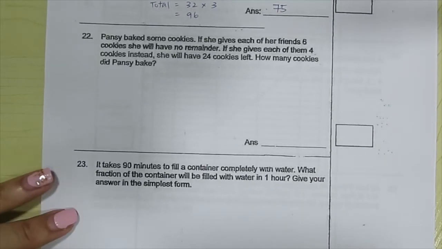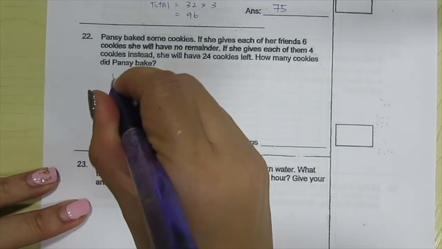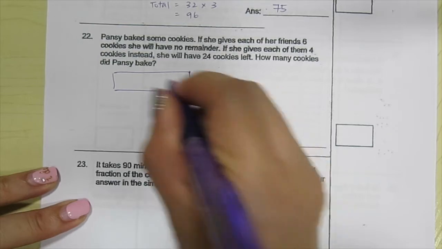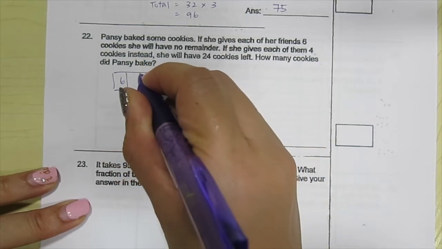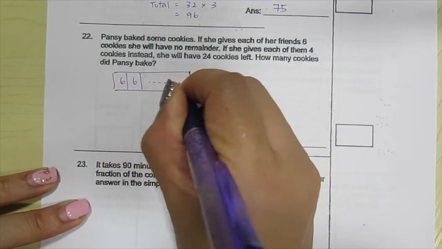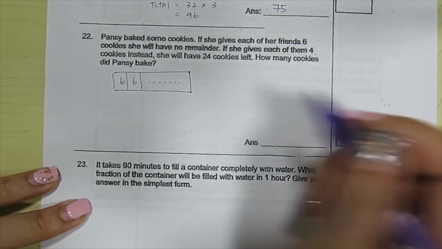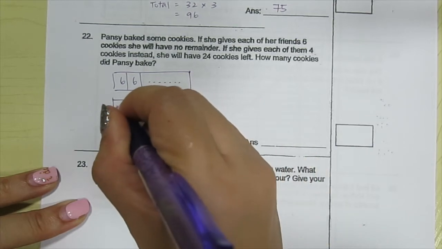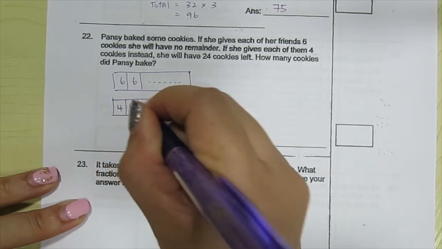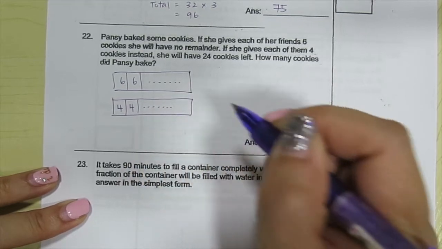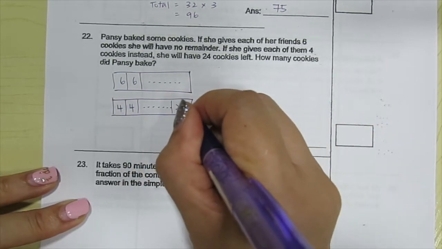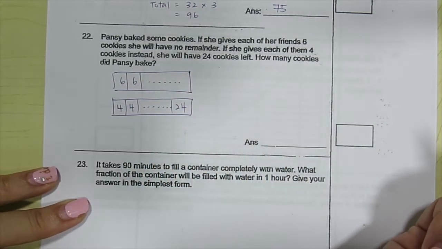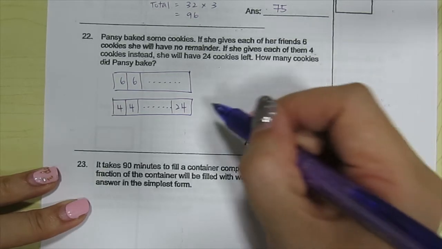Next, Pansy baked some cookies. There are 2 scenarios. If she gives each of her friends 6, but we don't know how many friends, she will have no remainder. In another scenario, now she gives each of her friends 4, and again we don't know how many friends, she will have 24 cookies left. So how many cookies did she bake?